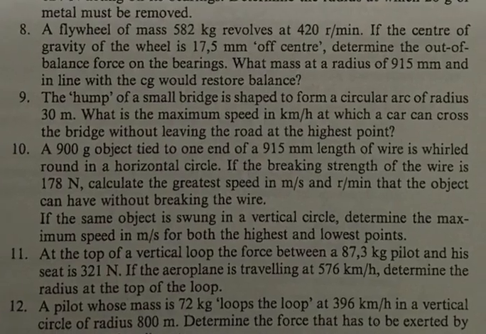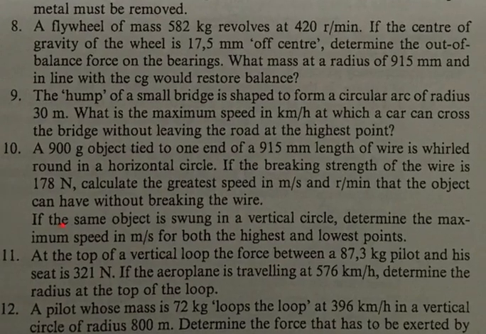Now in number 10, we consider if the same object was swung in a vertical circle, determine the maximum speed in meters per second for both the highest and lowest points. What's interesting here is we have to bring gravity into the situation now, because before the object was swung in a horizontal flat circle, and now we are swinging it in a vertical plane. So gravity is going to have an effect, and it'll be a different effect for when it's at the top and when it's at the bottom of that circle.